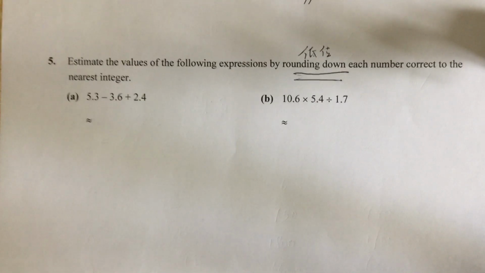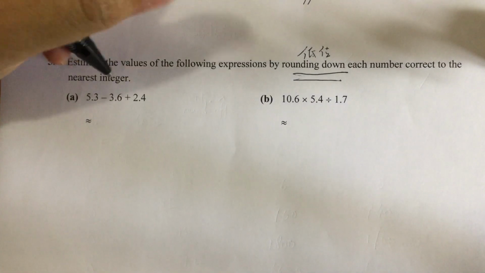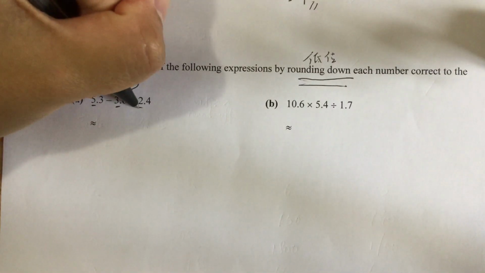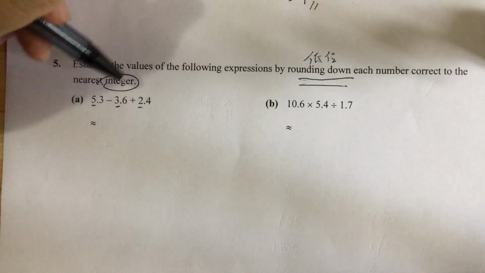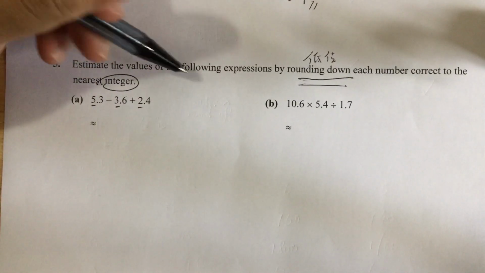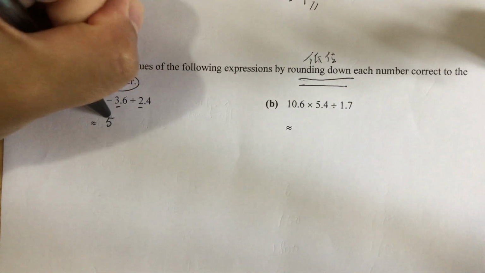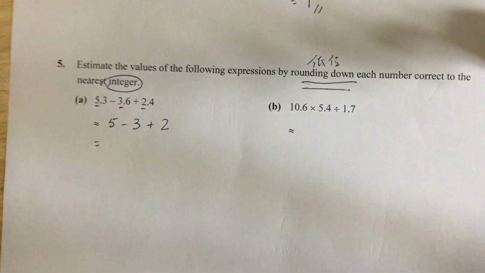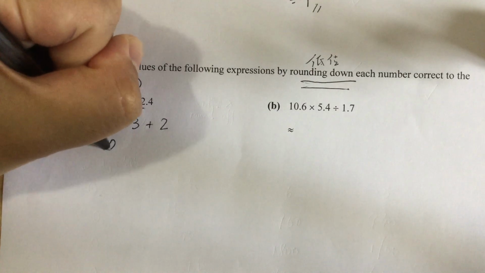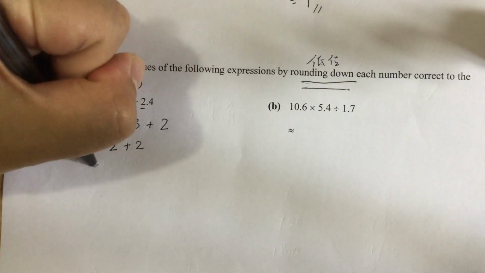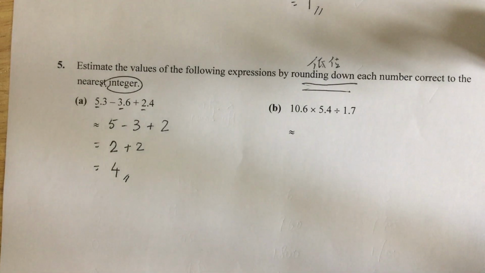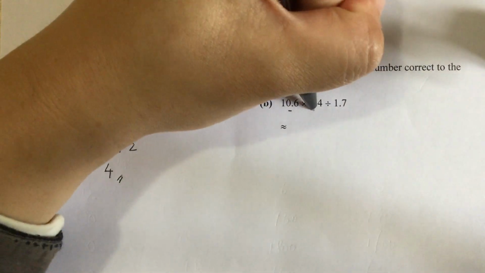Okay, now let's check the answer for this one. Once again, this is correct to the nearest integer, that means we consider 5, 3, and 2. For rounding down, that means we do not consider any number behind it. So this is 5 minus 3 plus 2. So the answer for this one is 2 plus 2. This is 4.